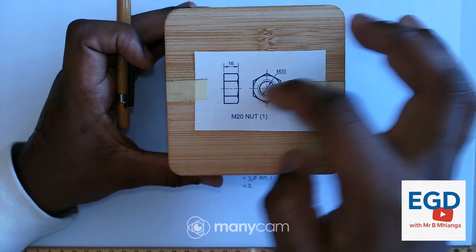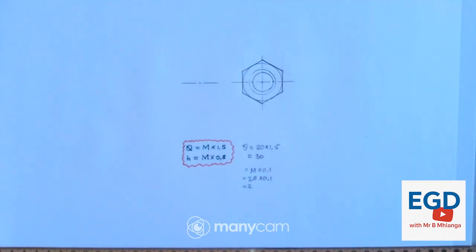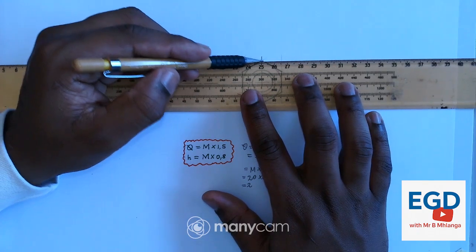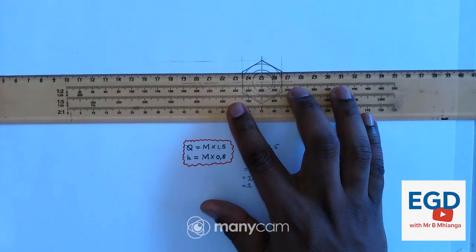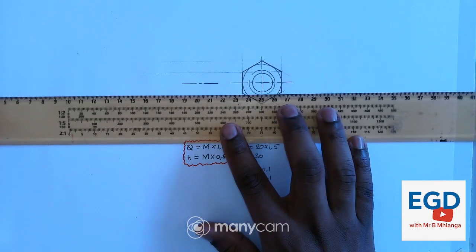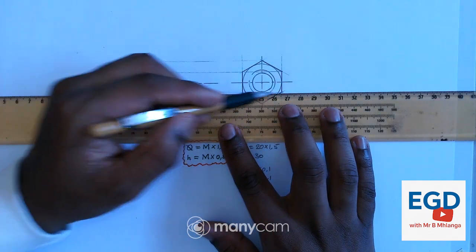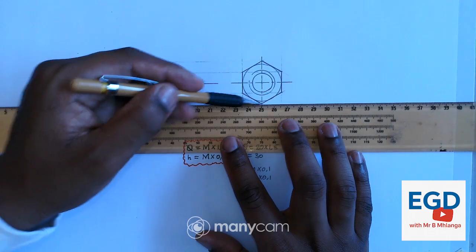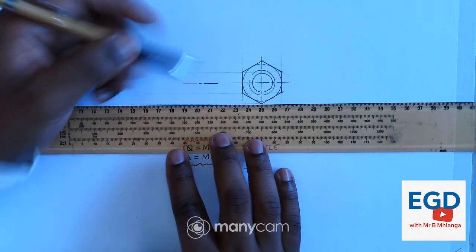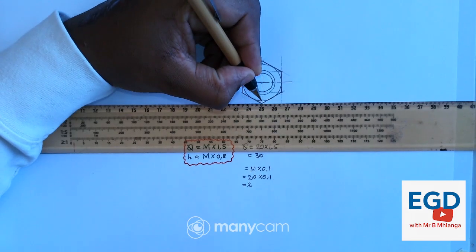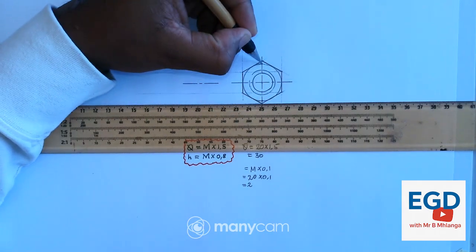So now I'll have to project all the points to my left hand side. So just start with that point there. Project that point to my left hand side. That point there. This point, that point there, and also this point of the circle by the center lines there.